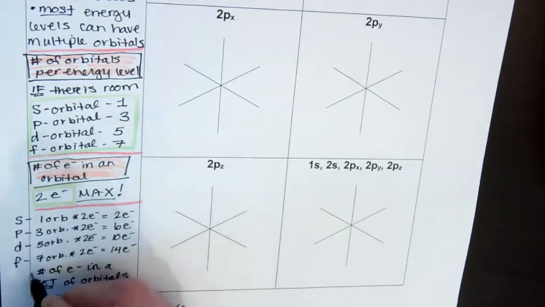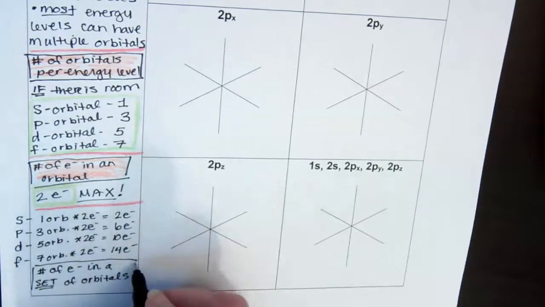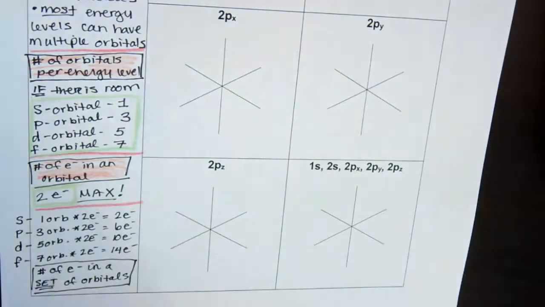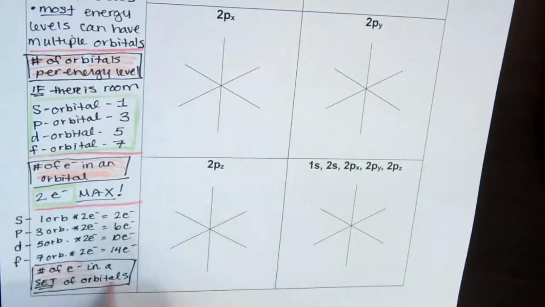It's like saying if we want to know how many people all together can be on a floor at one time, what would the total number be? Sometimes that's a little bit more useful of information.